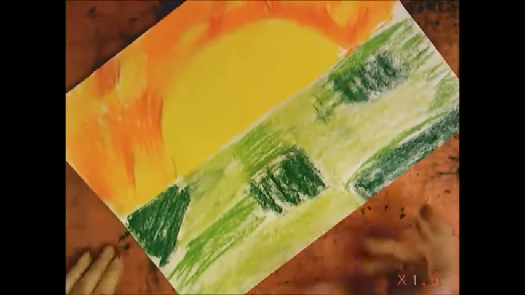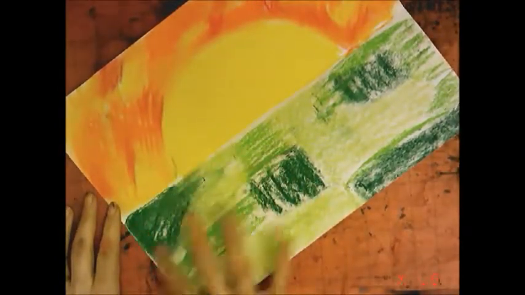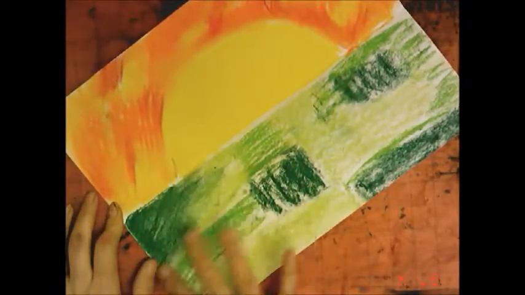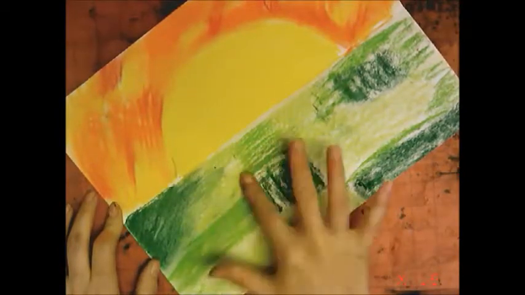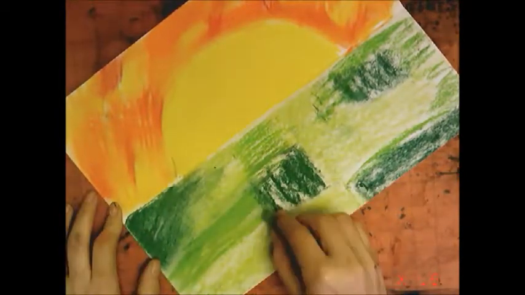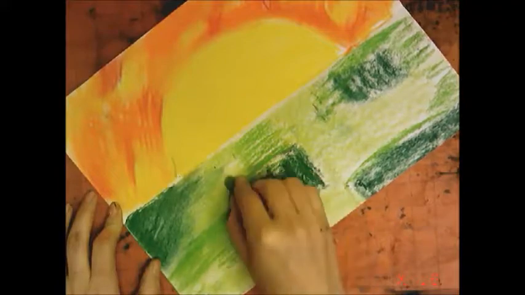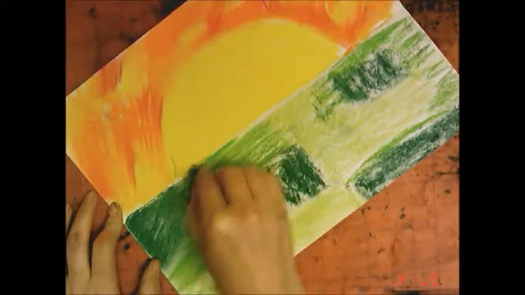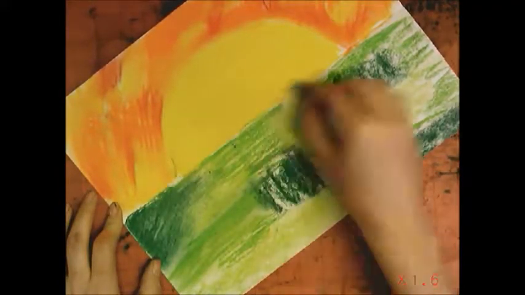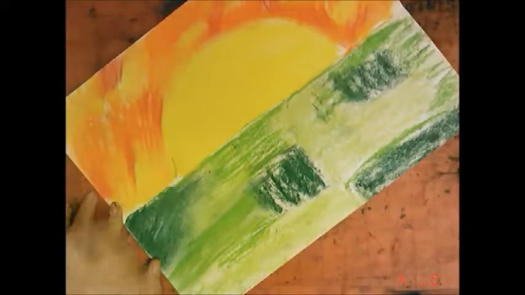Okay, and then you want to do the same thing with your finger. You just want to blend that a little bit, not too much. And you can always go back in. If something's not blending well enough, put some more color down. And go back in.